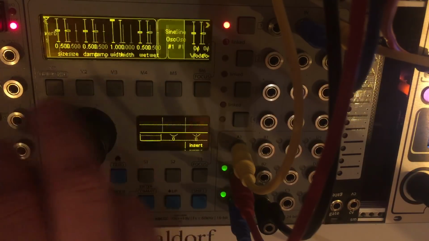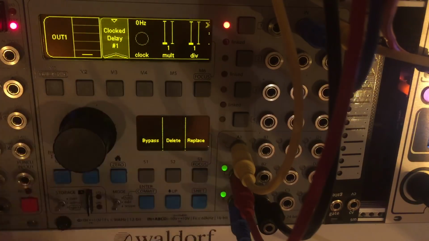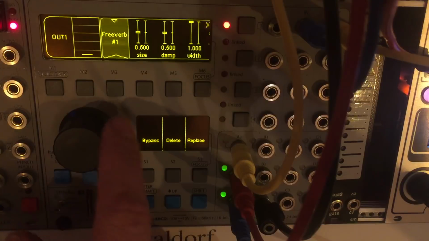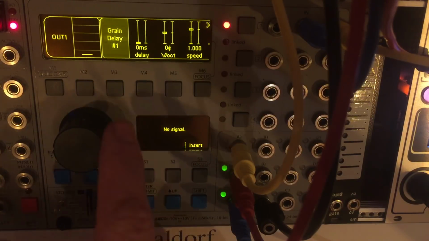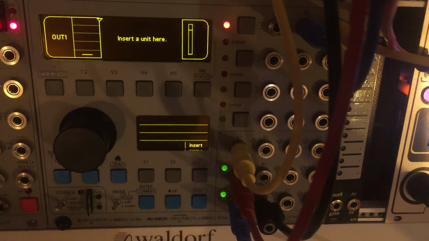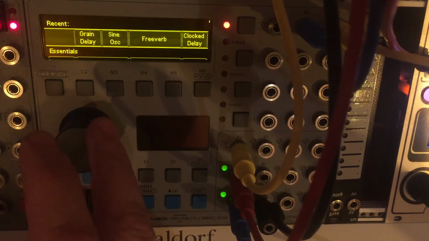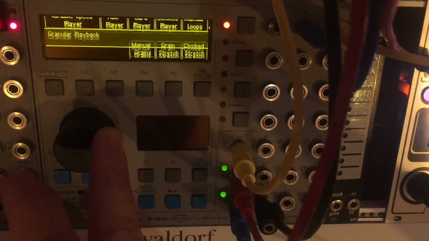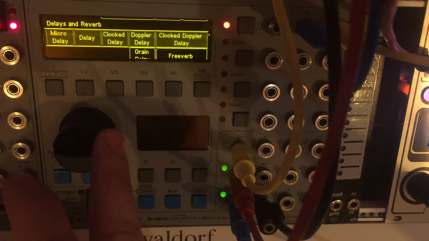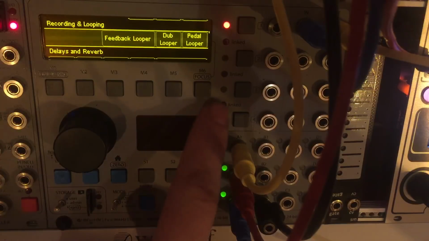So let's talk about the second most refined feature change. That would be the submenus of units. So let's insert a unit that's a little bit more complex. So I'm going to pick a new unit, actually. I'm going to pick the pedal looper.